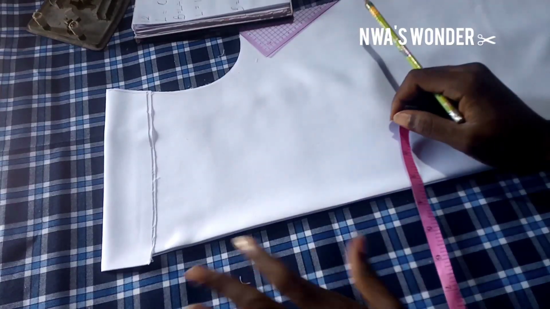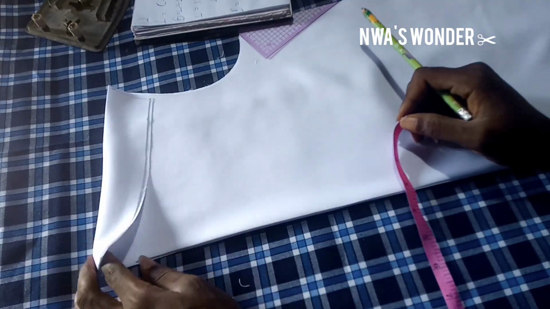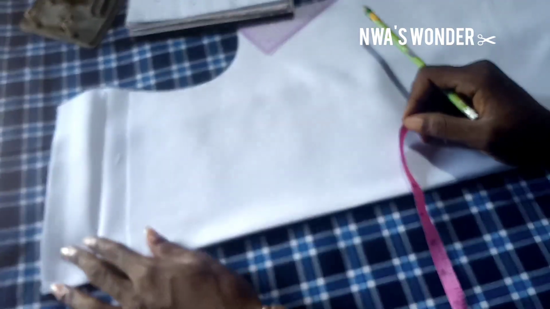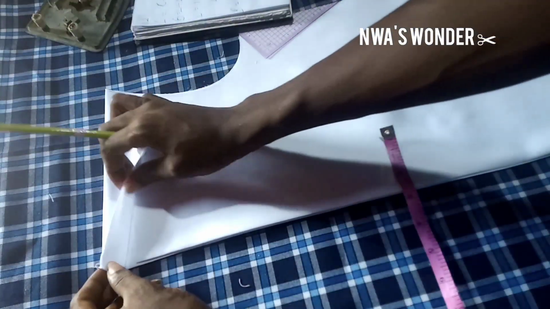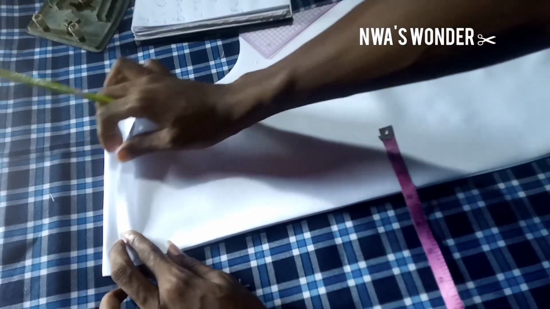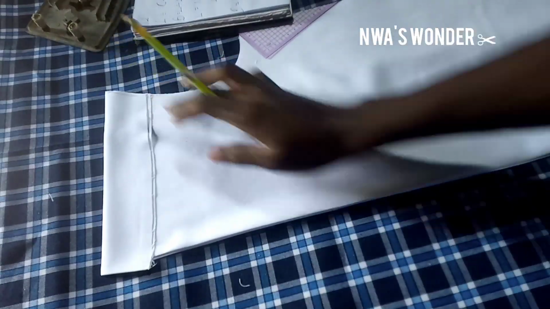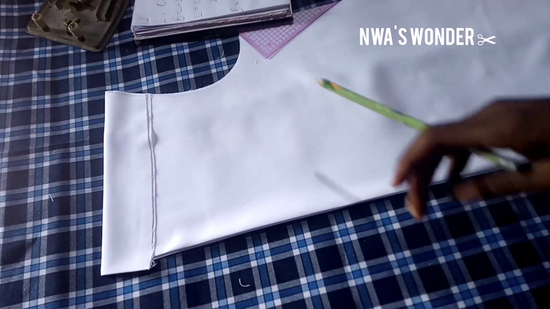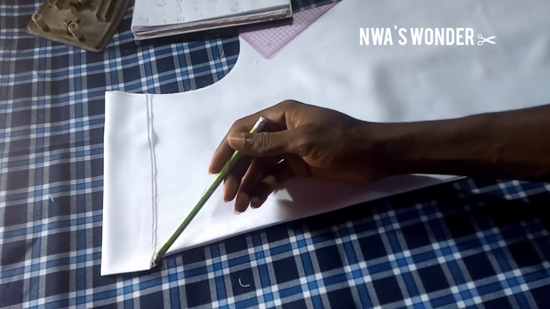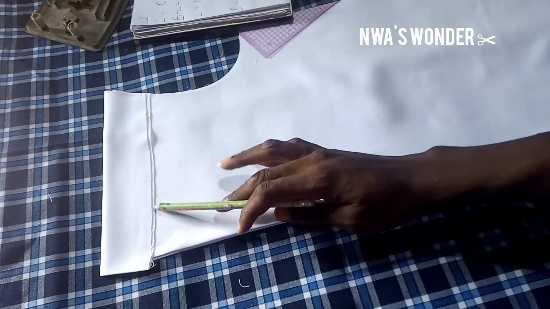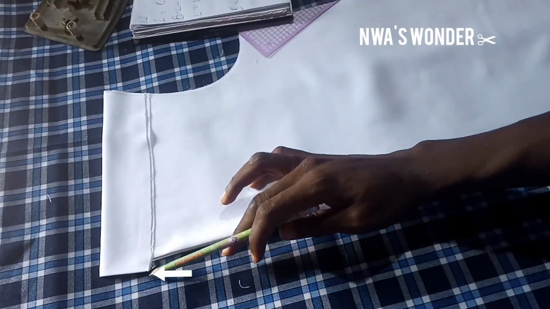So I'm going to be using pencil to mark on the fabric because it's white. I don't want to use colored chalk. So first of all, you see that I've folded the back on top of the front, and as you can see, it's overlapping. The back of the clothes is overlapping on the front by ½ inch. If you look at the edge, the back is more than the front of the clothes by like ½ inch. This place that my pencil is touching now.